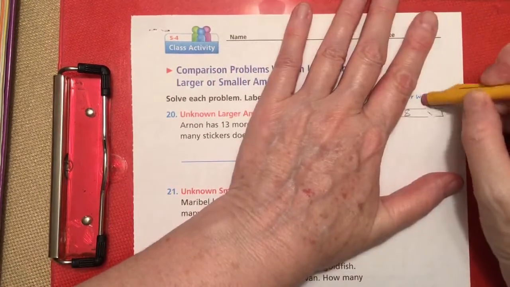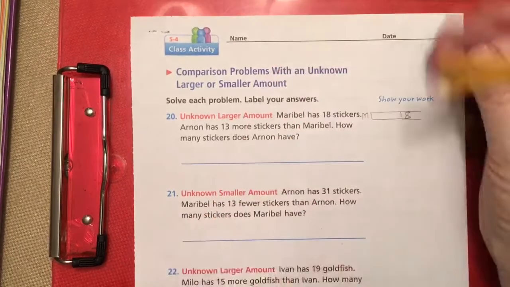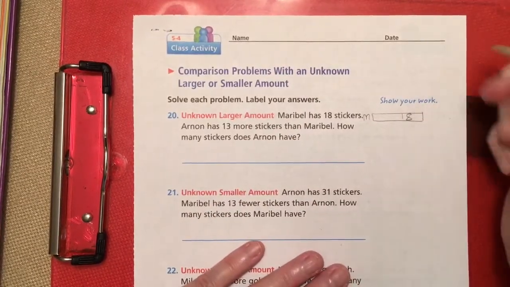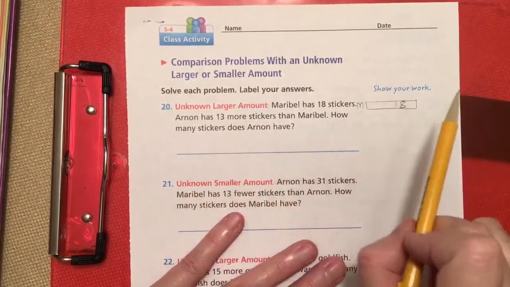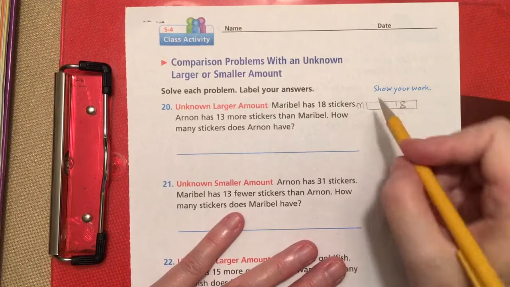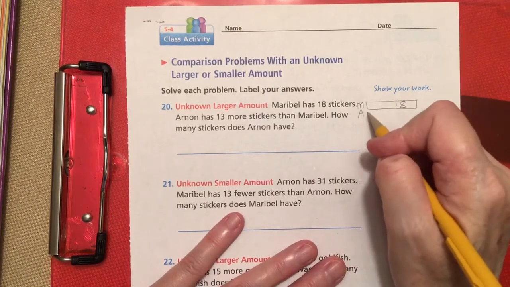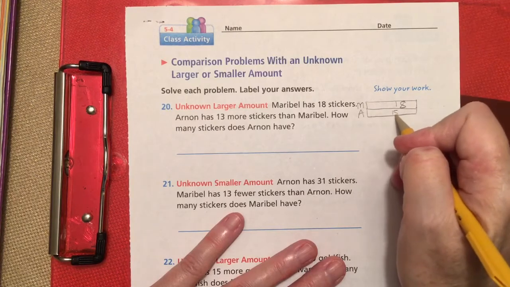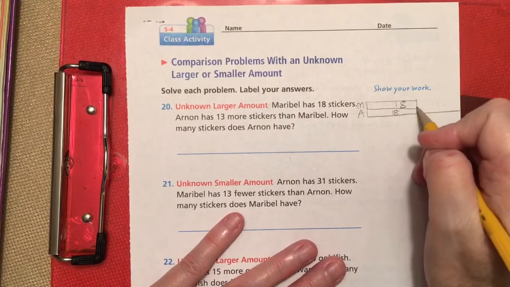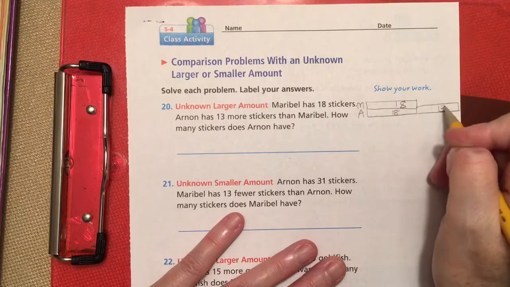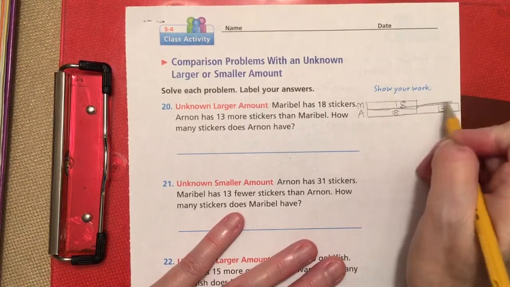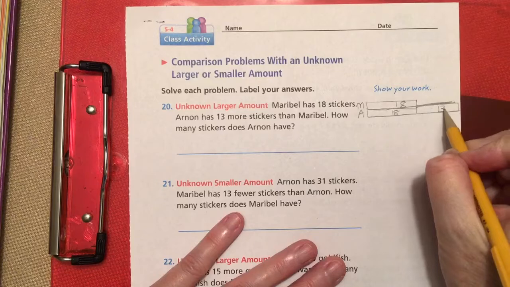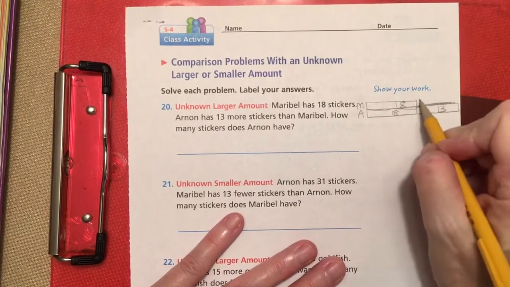I'm going to make my 18 smaller. Aaron has 13 more than that. So in other words, he already has those 18, right? He has this, plus he has 13 more. So this is all of Aaron's right here, because it's 13 more than this.